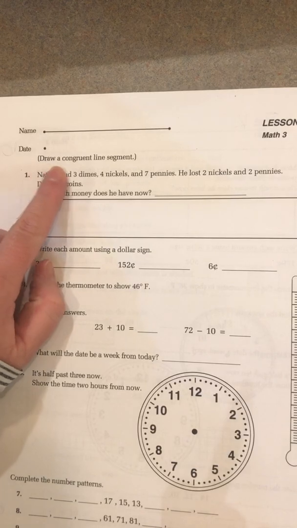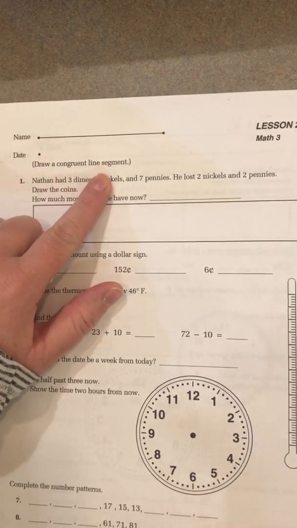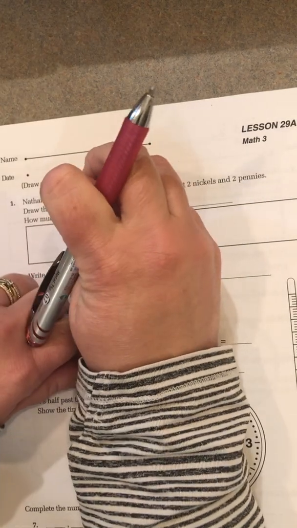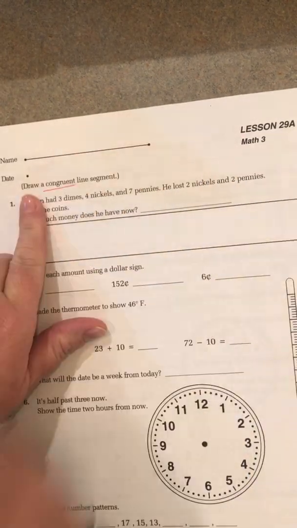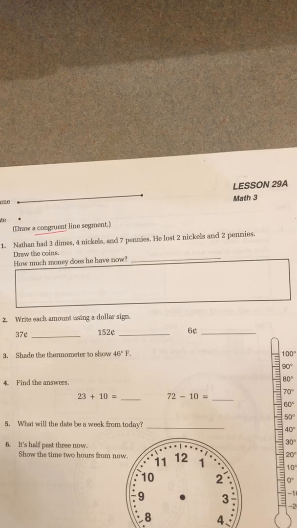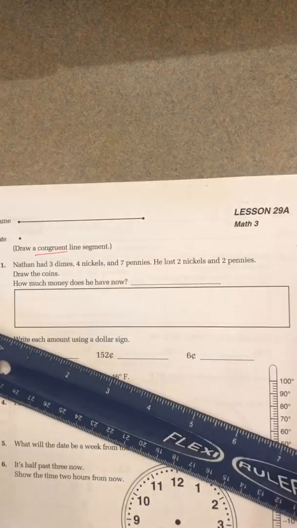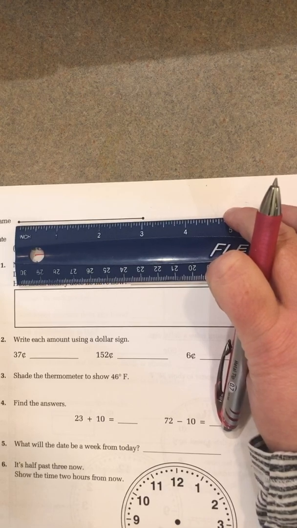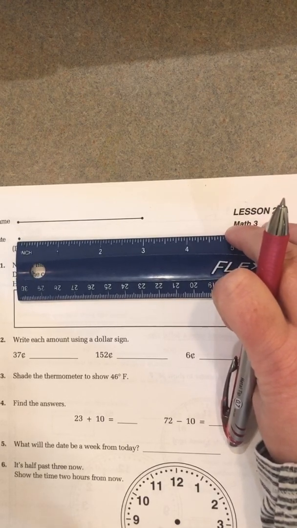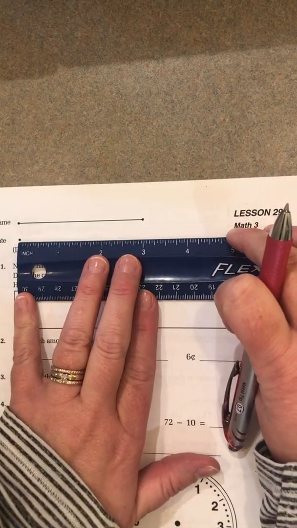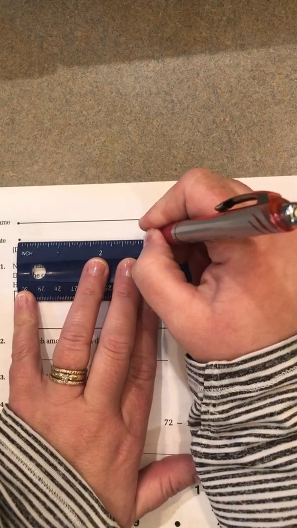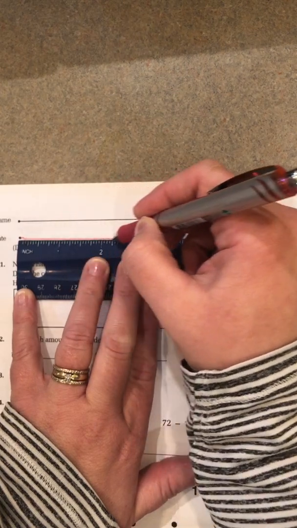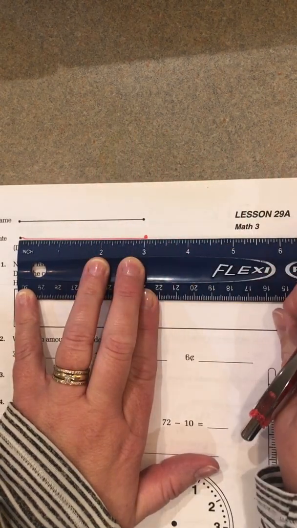First direction says draw a congruent line segment. So congruent means same what? Same size, same shape. So we're going to draw a line segment that matches. This one looks like it's 3 inches even. So we're going to go down here and make one that is 3 inches. Make a dot at the end and then connect them.